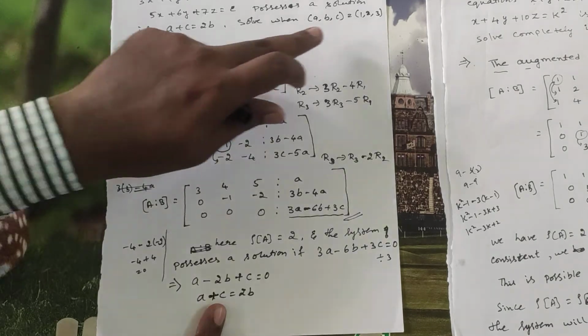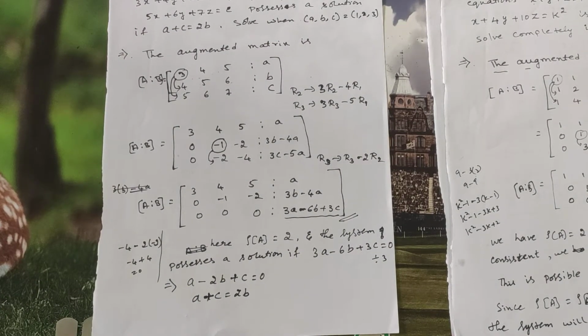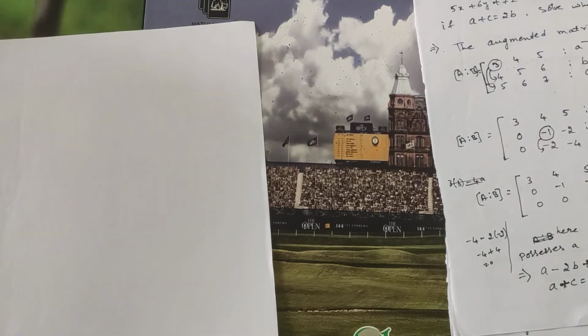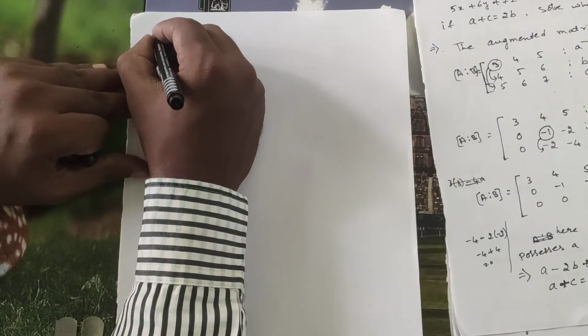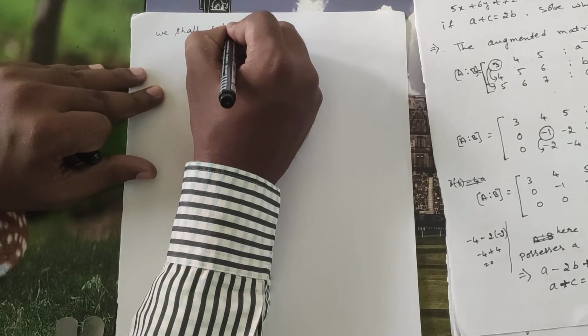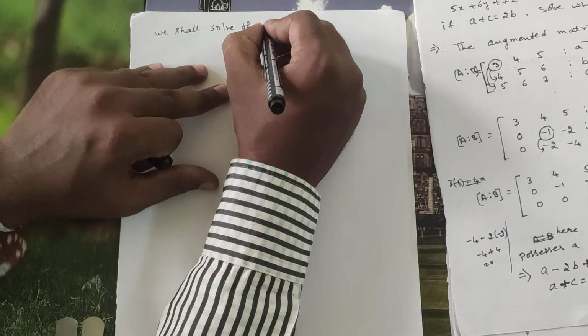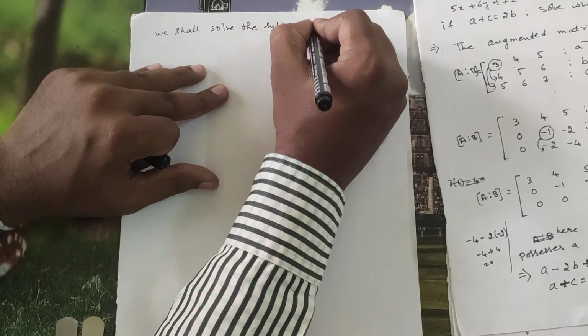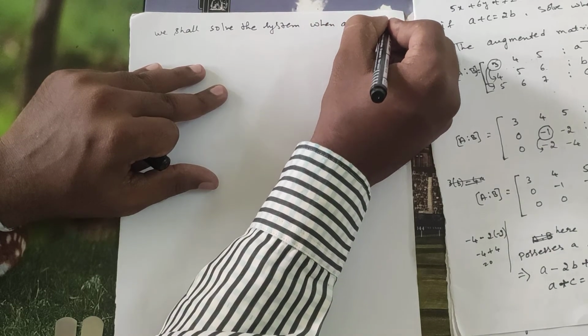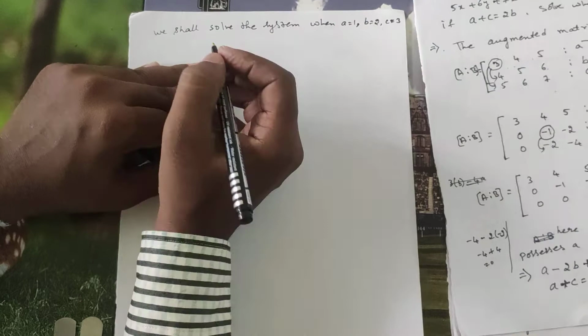Okay, now you have to solve A B C. So how will you solve A B C? First, we shall solve the system when A equals 1, B equals 2, C equals 3.